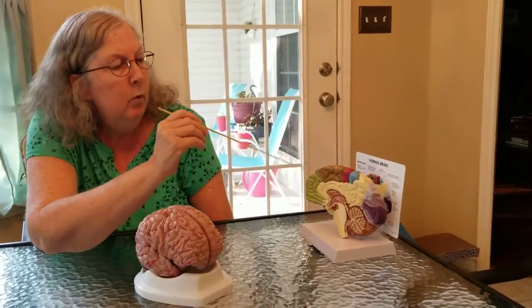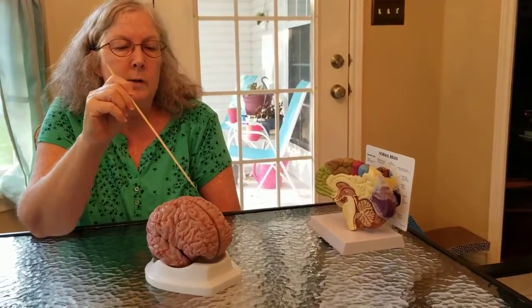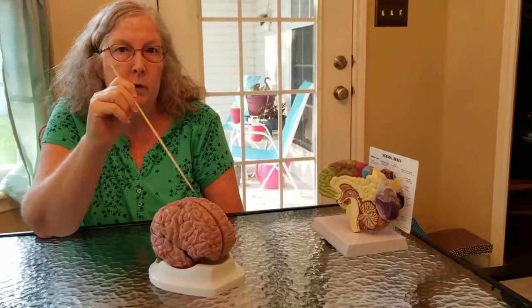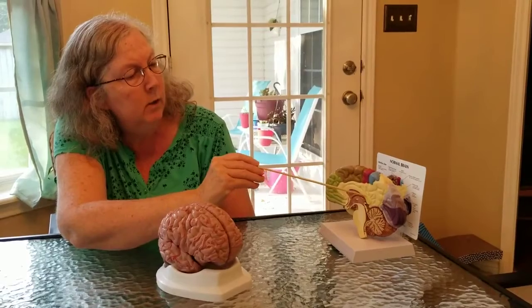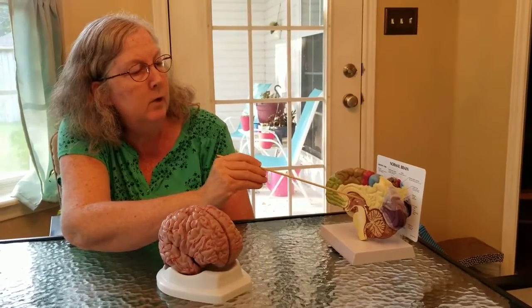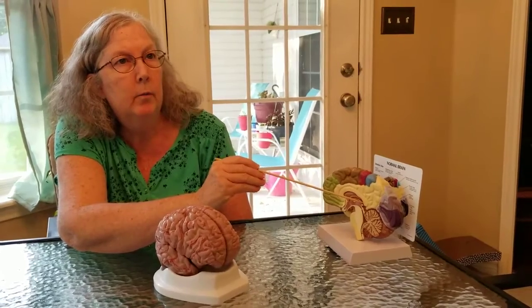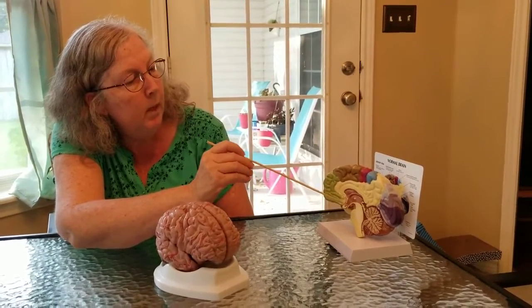In the cerebrum, you often have some nerves that will transfer from one side to the other hemisphere. So they'll pass between the hemispheres, and that connection is this area right here, which is known as the corpus callosum. That is where the nerves connect from one hemisphere to the other in the cerebrum.